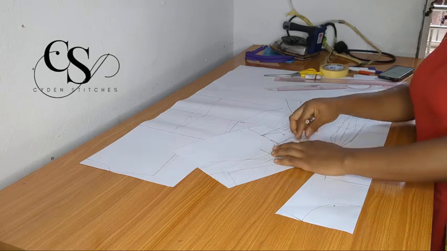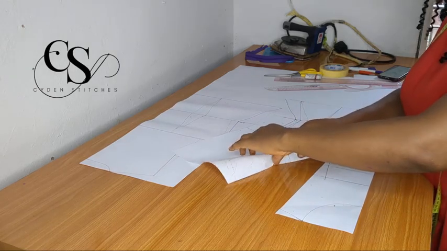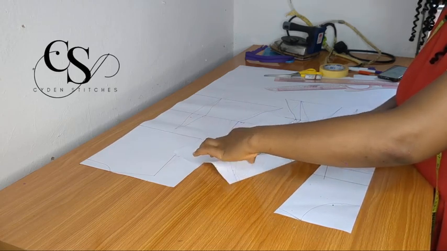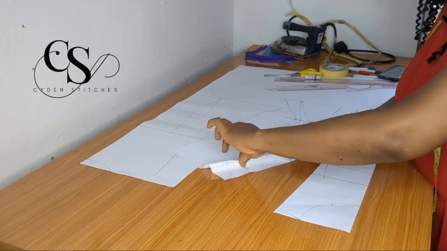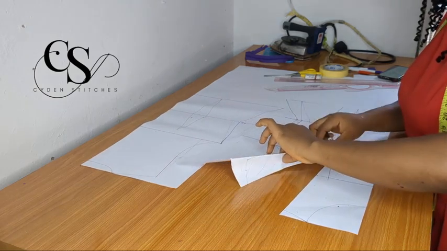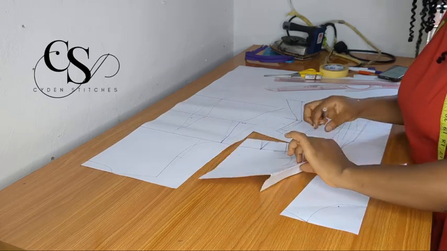Then I can actually do like this. I'll fold this part of the paper, right? Bring it like this.